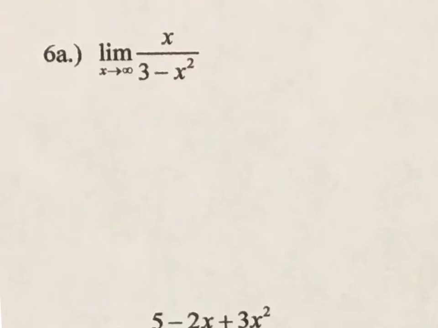Now let's take a look at number 6a, and you'll notice that this time the degree of the denominator is larger than the degree of the numerator. So as x is approaching infinity, both the numerator and denominator are getting larger, but since the degree of the denominator is larger than the degree of the numerator, that means that the denominator is going to grow a lot faster. It's more powerful. So if you have a ratio where the denominator is much larger than the numerator, then that function will approach 0 as x approaches infinity.